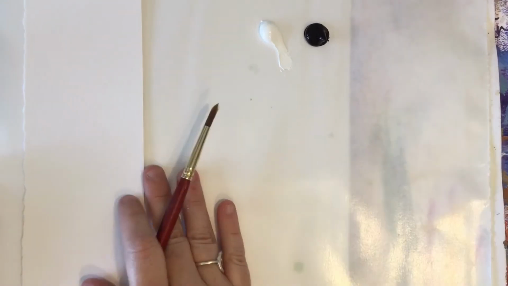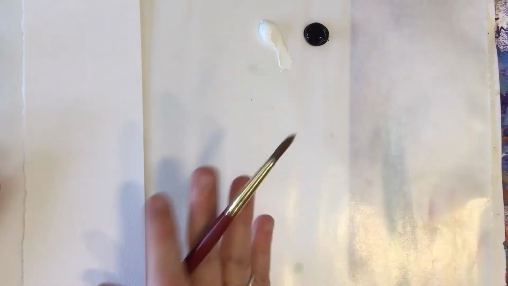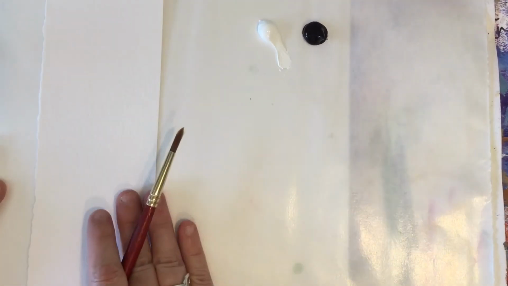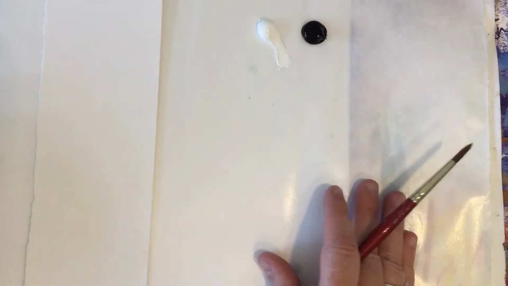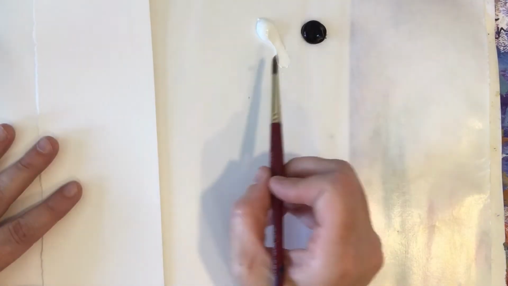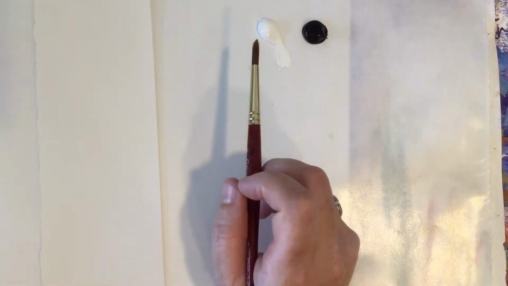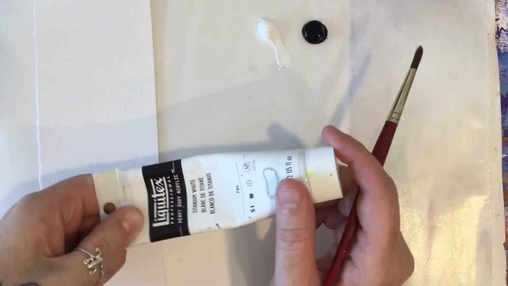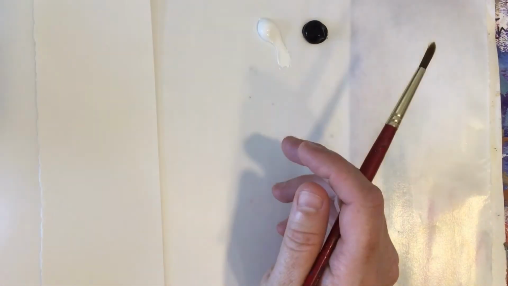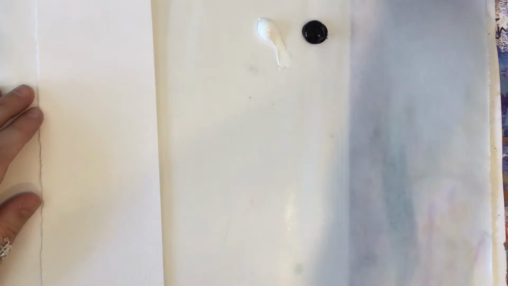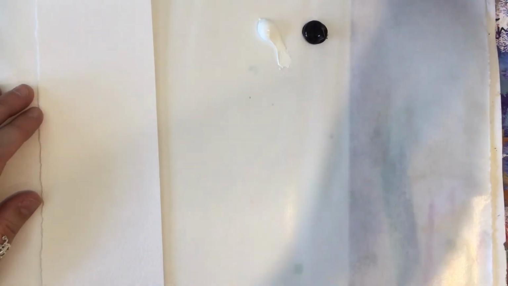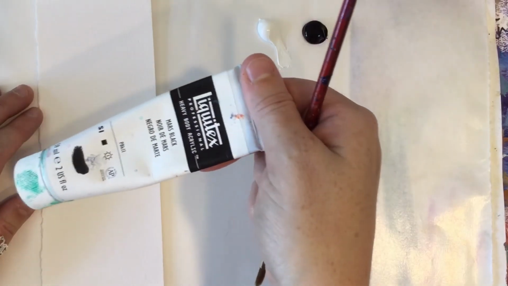All right, so we're going to continue our conversation on value, the relationship of light to dark. And we're going to do a couple of different things. So I have a little bit of titanium white, Liquitex I like, or Golden products are pretty good with the pigment. And then I have a little Mars black Liquitex, which I also like.